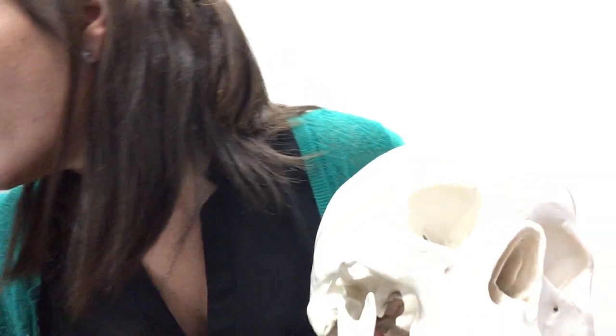I'm trying not to have to open the skull yet. Sorry guys, I'm trying to read which ones I can hit on this part right here.